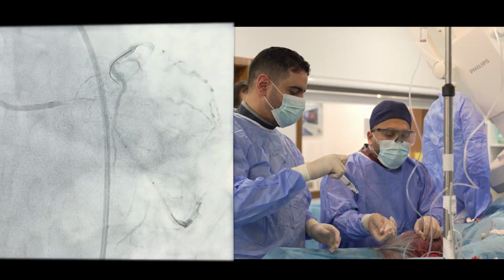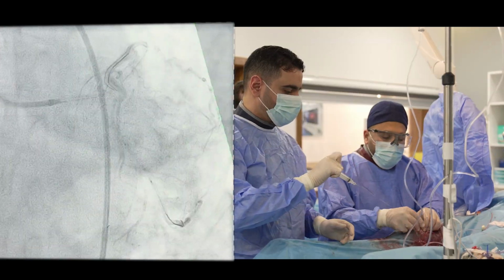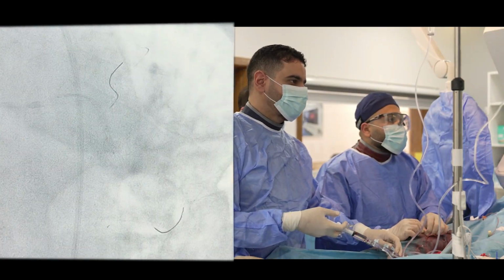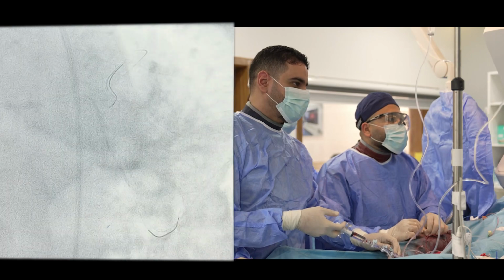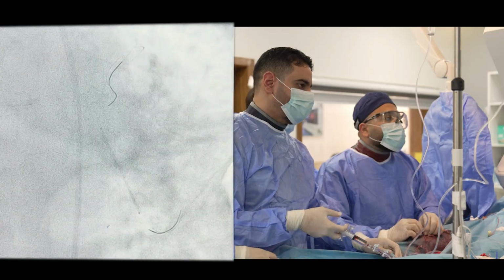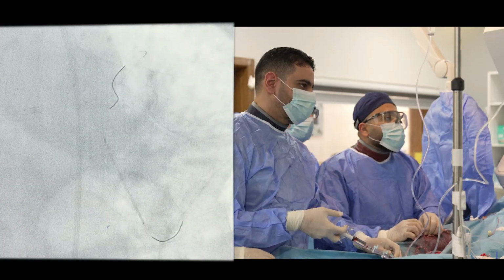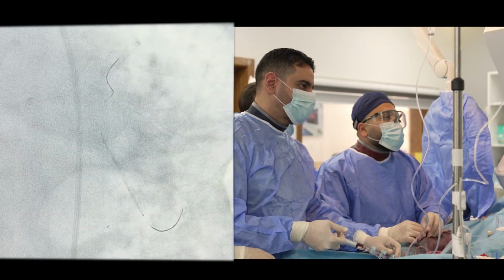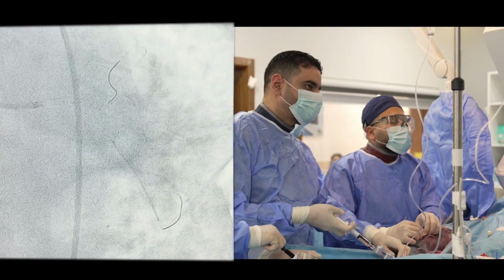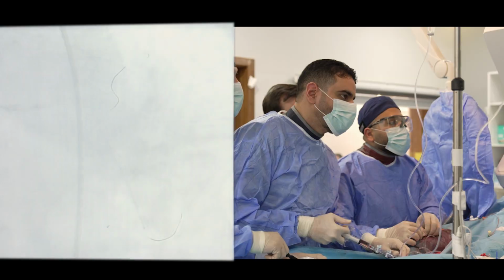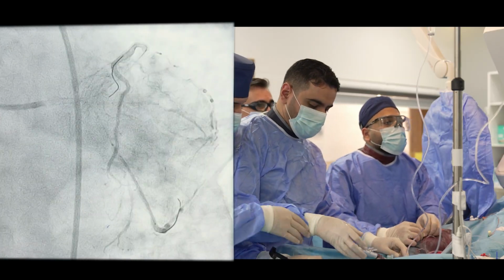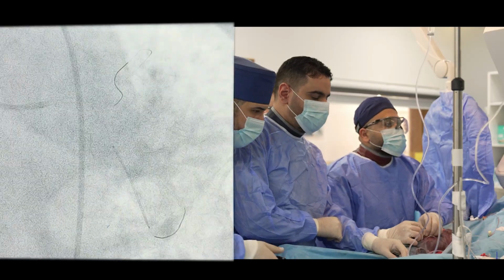Go caudal again. Okay. Go distal. I think it's okay. It's okay. More. Go more. Cut. Test. Okay, let's do angio. Okay. Yeah, that's good. Perfect. Inflate. No, good now. 12.